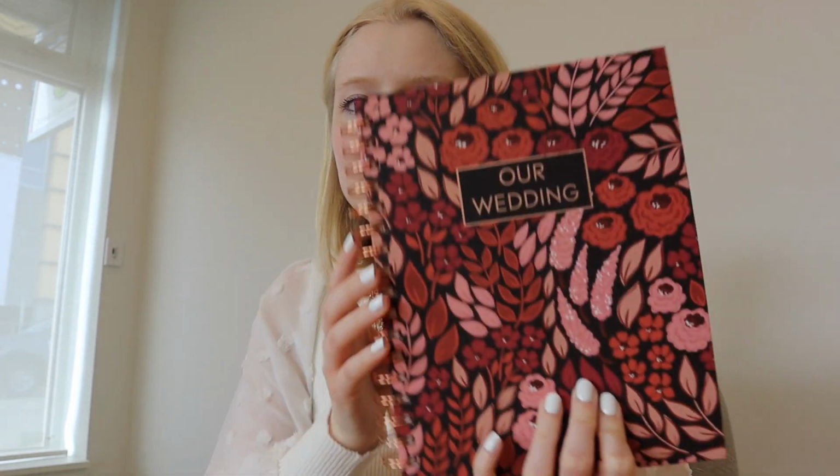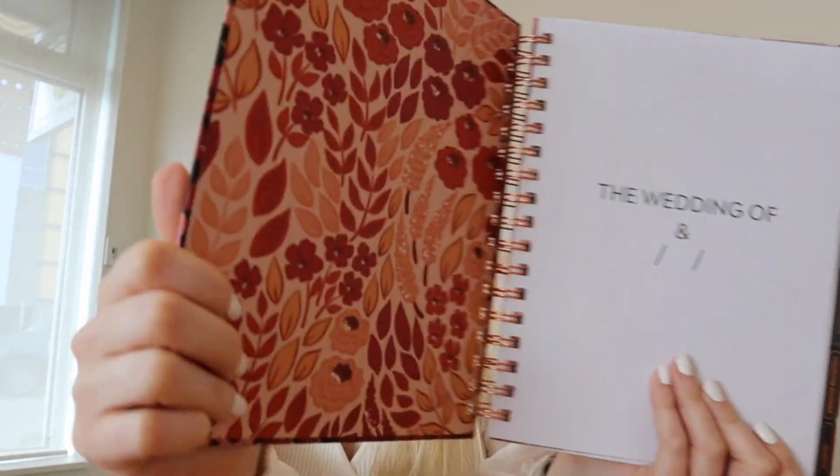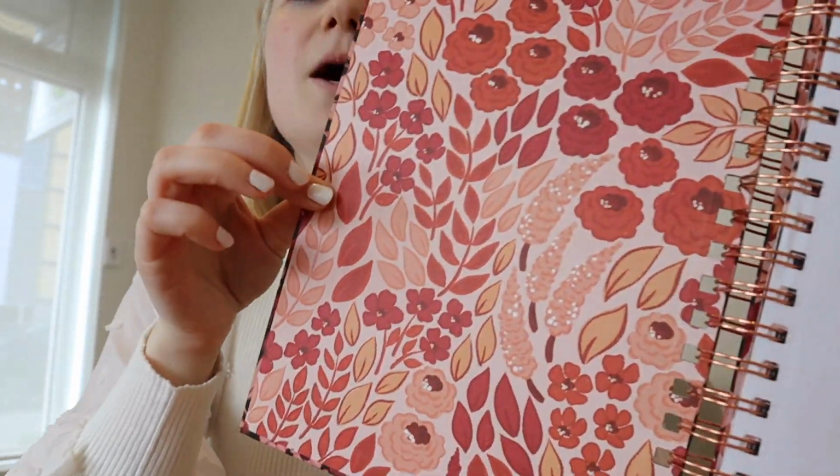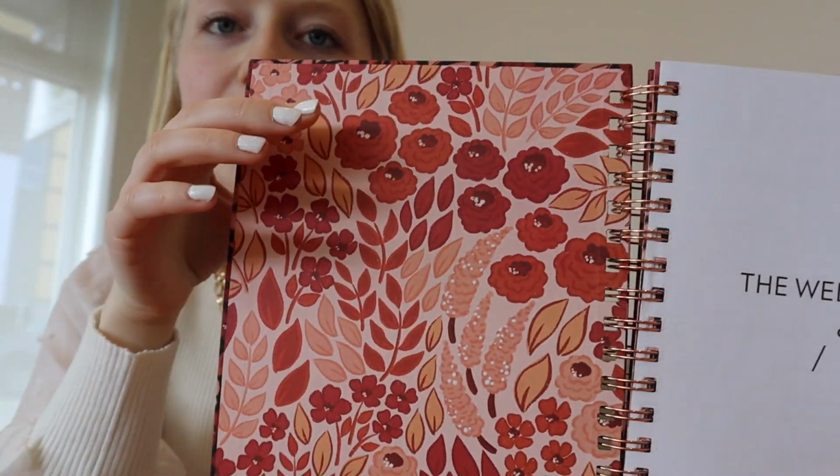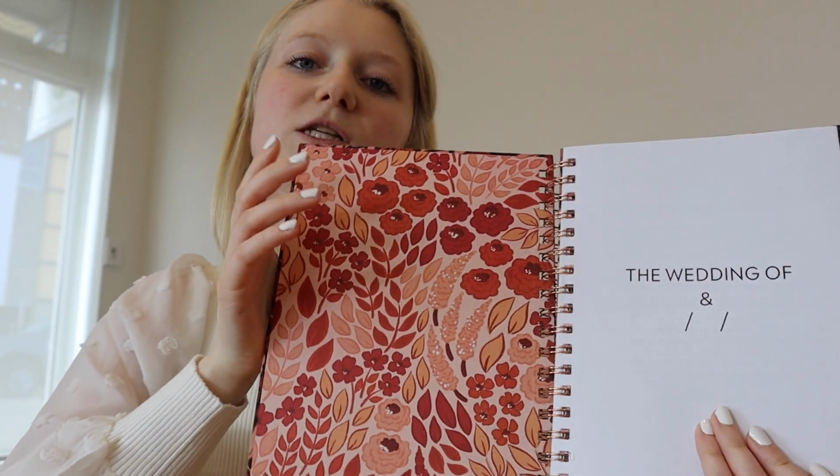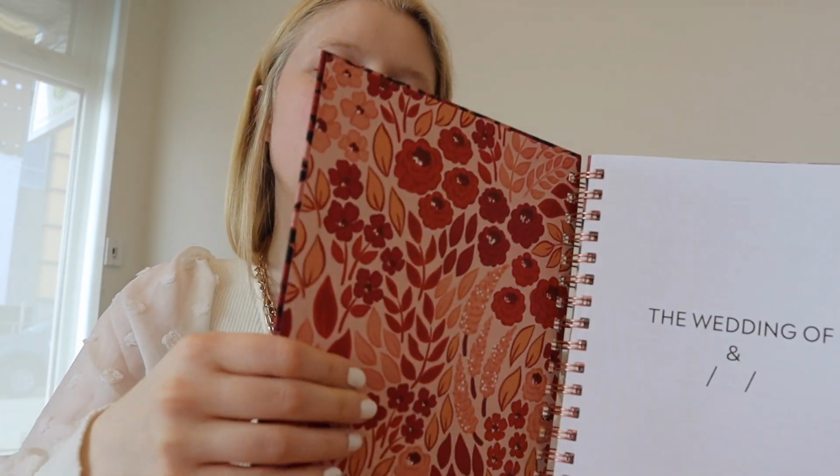When going through this sample, the first thing that I noticed that I wanted to change was, you kind of open it up, and I had wanted to have the cover have a black background and the inside have a blush background, but the colors were way too saturated on the inside cover. So that was something I immediately knew I wanted to change.